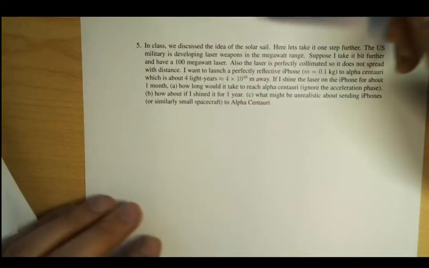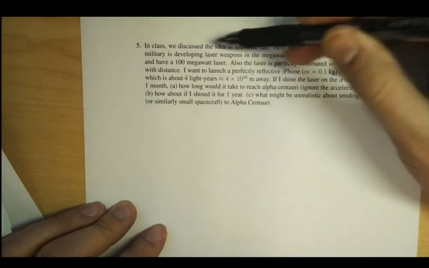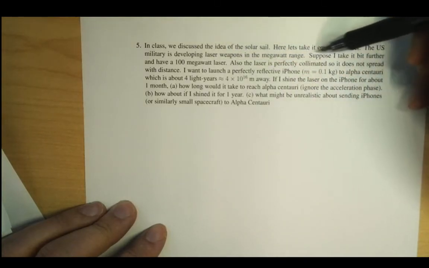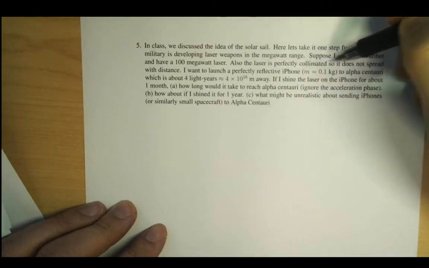Let's discuss the following problem. We discussed the idea of a solar cell. Let's take it one step further. The U.S. military has laser weapons in the megawatt range. Suppose I take it a bit further and have a 100 megawatt laser. Also, the laser is perfectly collimated, so it does not spread over distance.